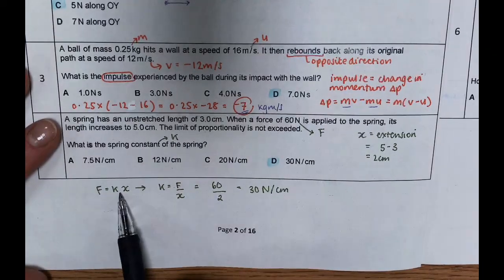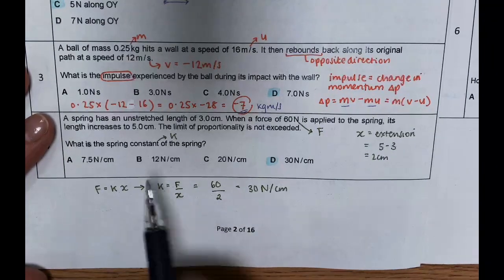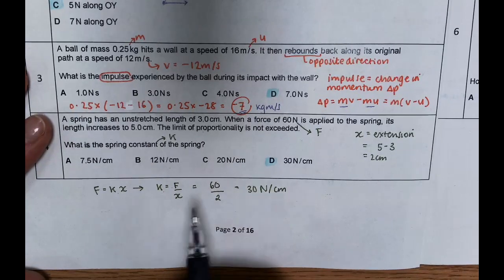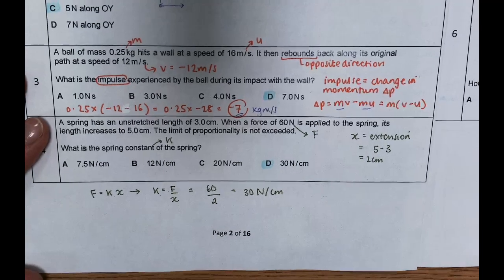We then need to remember Hooke's law equation, F equals kx, rearrange for k because the spring constant is what we're looking for, which is F divided by x. The force was 60 newtons, the extension was 2, gives me 30 newtons per centimetre there.